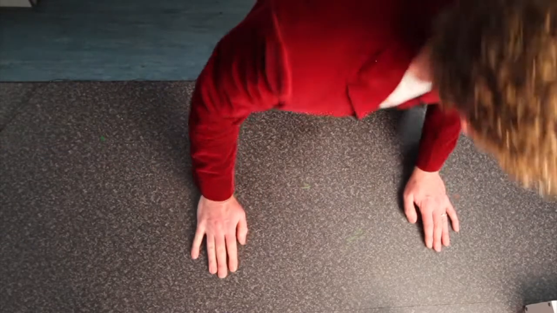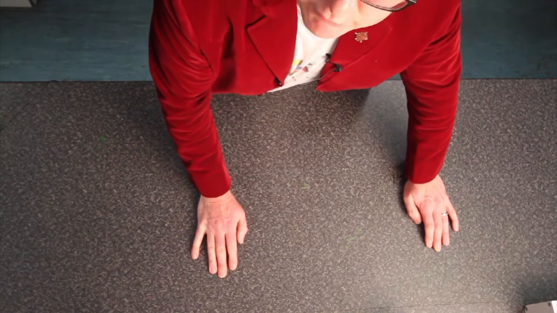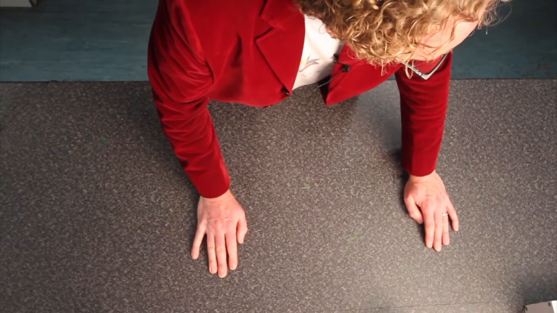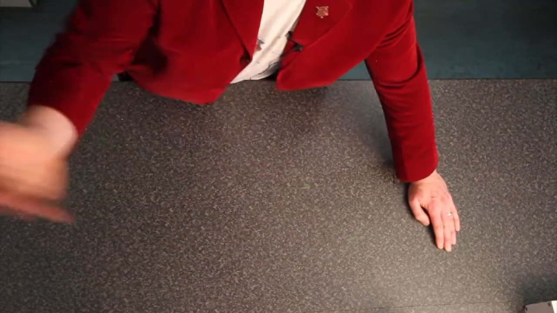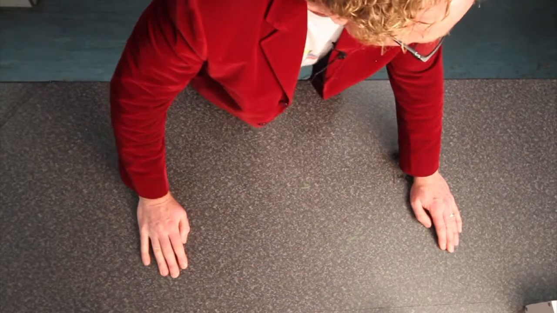I'll try it again. That's about as wiggly as I can get with my slinky. So hopefully you've seen a few ideas there of the transverse wave. It is this sort of wave shape, isn't it? And we can see it on the slinky, but we can also see it on a string.